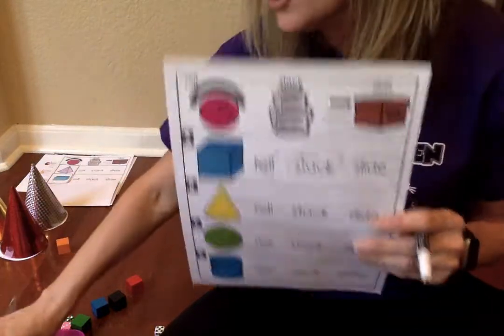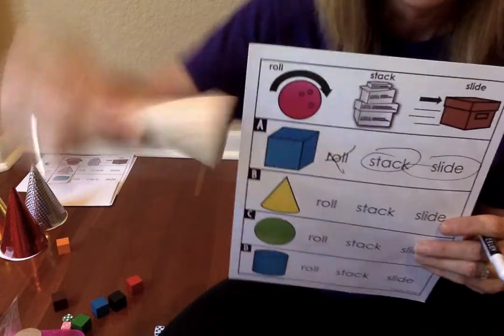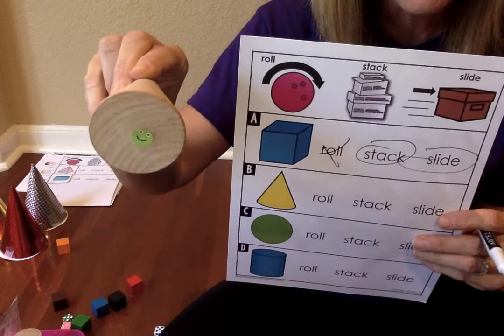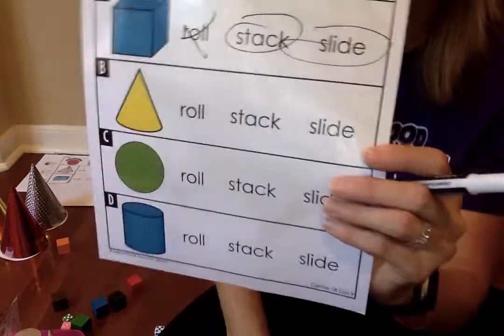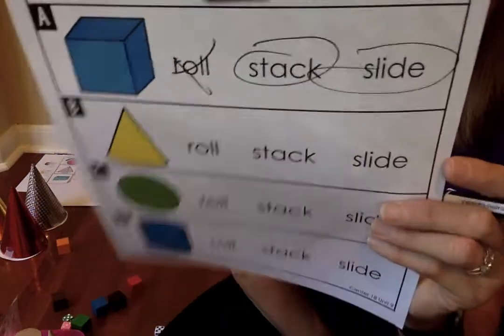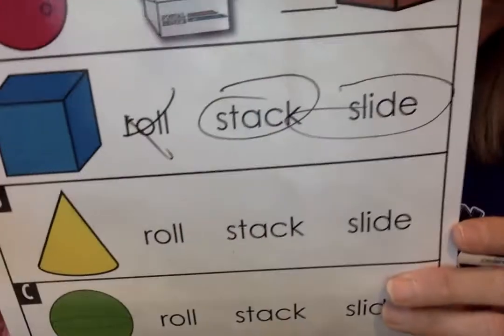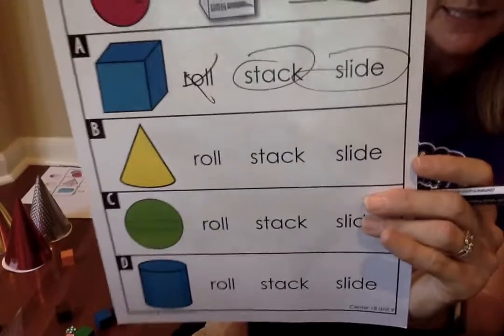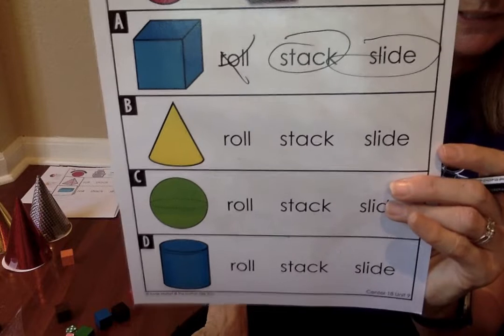What about this next shape? What's this shape? It is a cone. Very good. All right, so go ahead and point to all that you think it can do. Can it roll? Can it stack? Can it slide? Which ones? All right, let's test to see if you're correct.